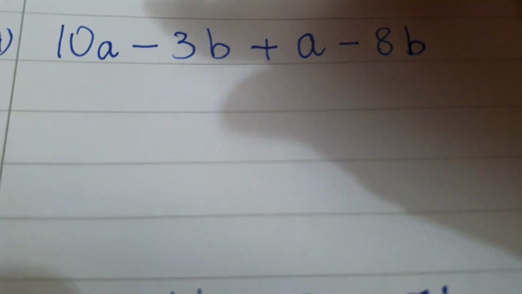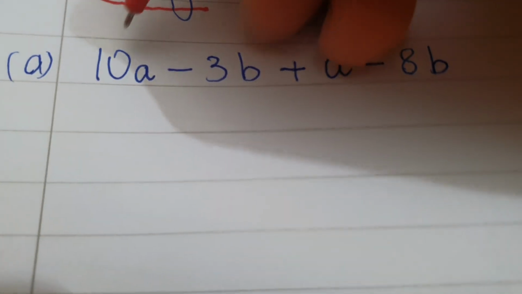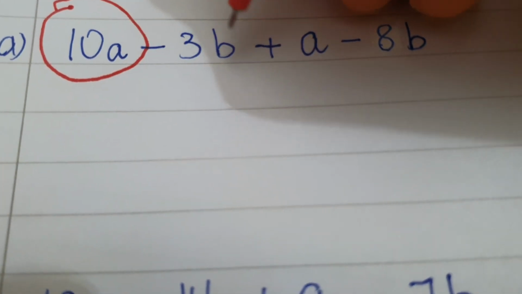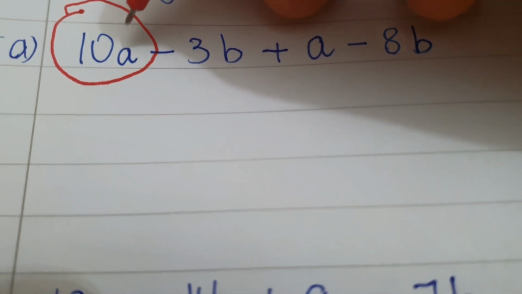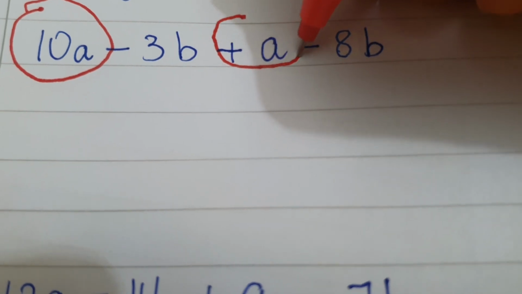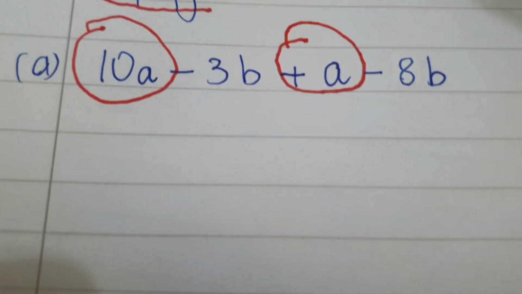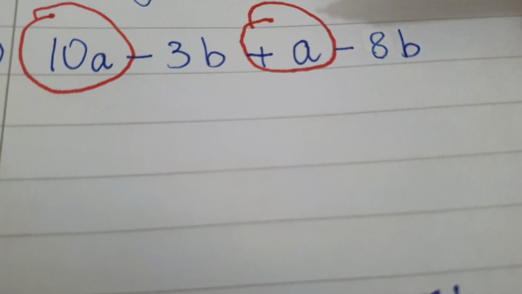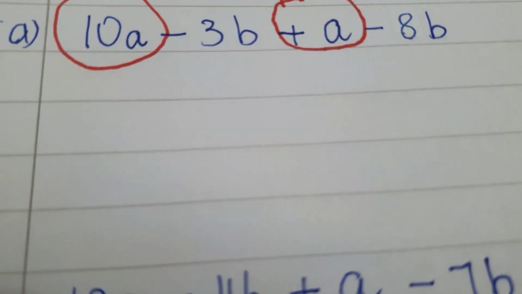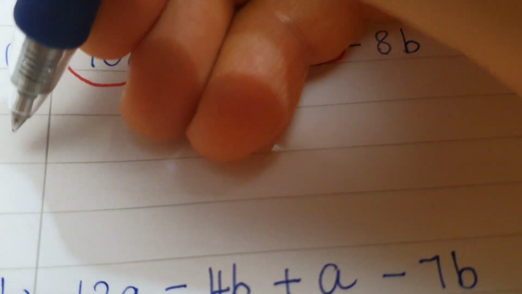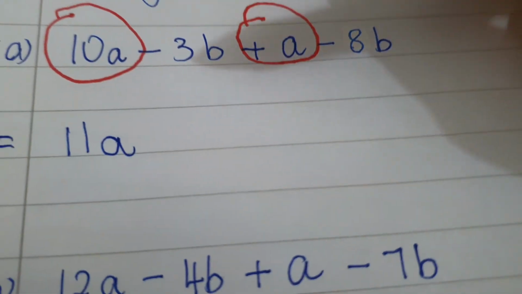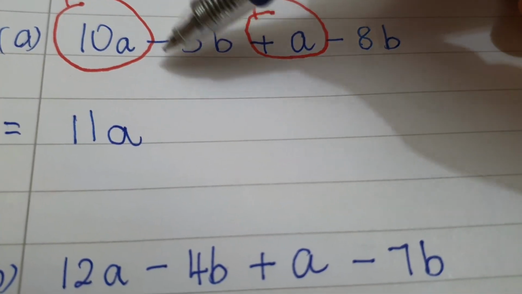Now, plus 10a cannot be combined with b. It can be combined with another a. It must be the same thing, then it can combine. So you can press the calculator: 10 plus 1 is 11a. So this particular answer is 11a. Now we are settled with the a already. We go to the b.